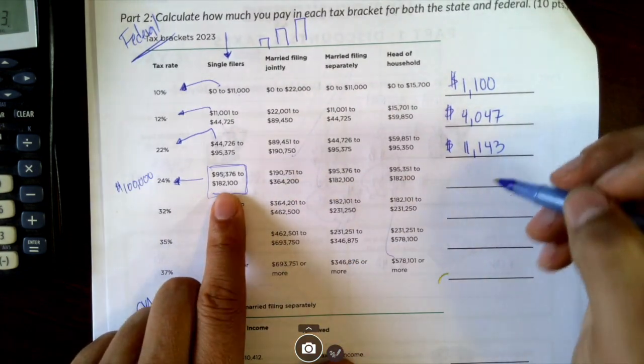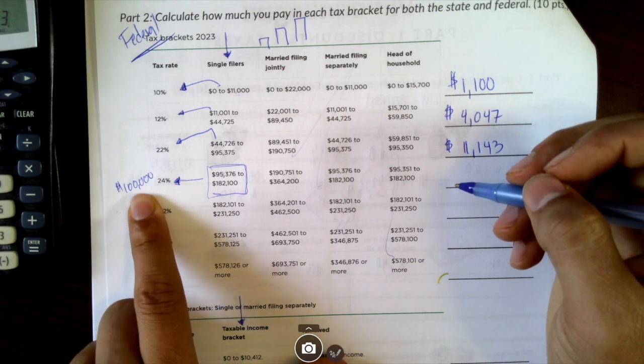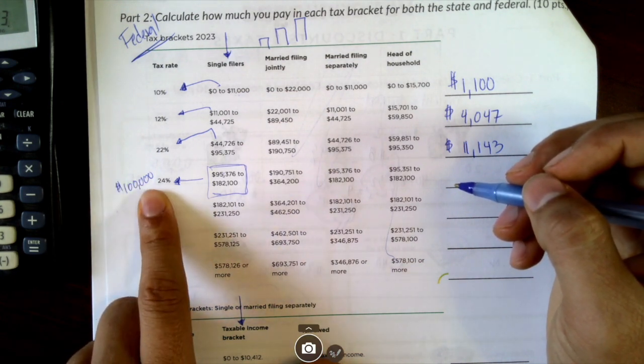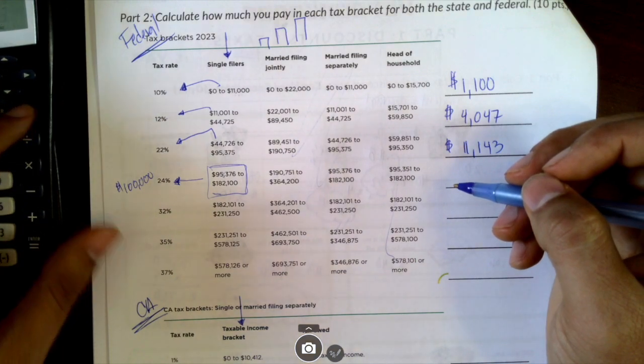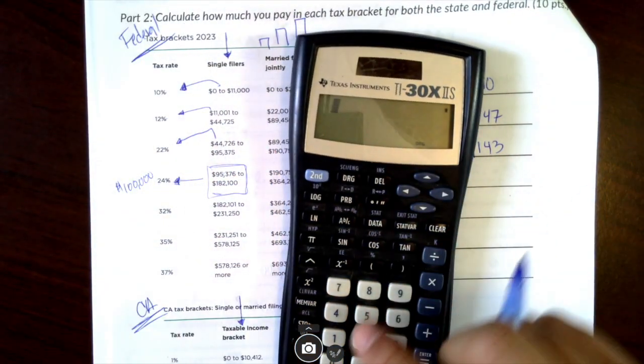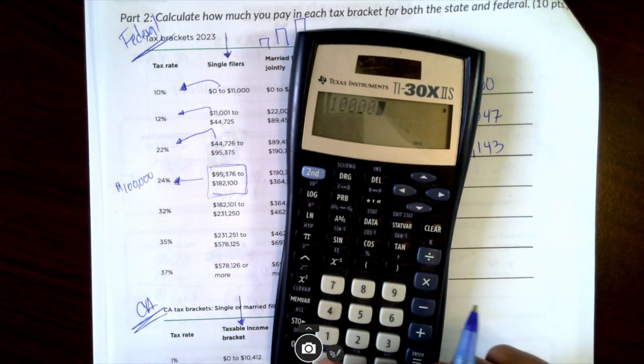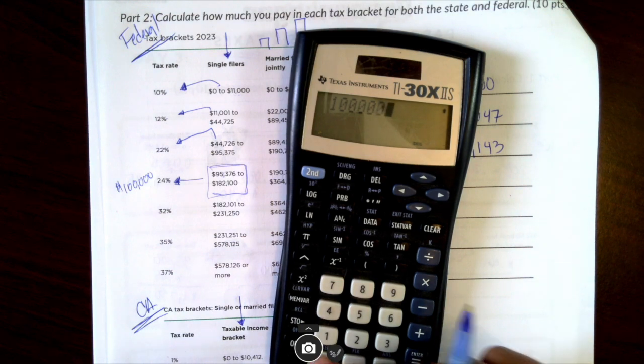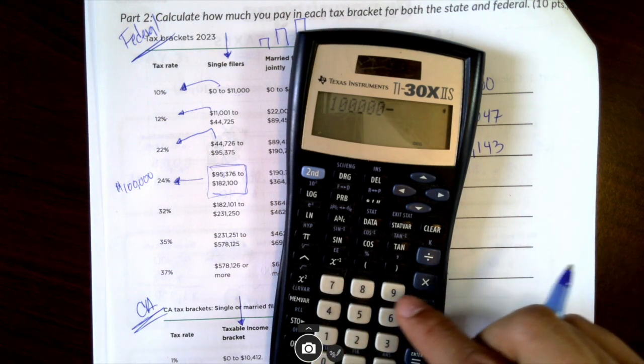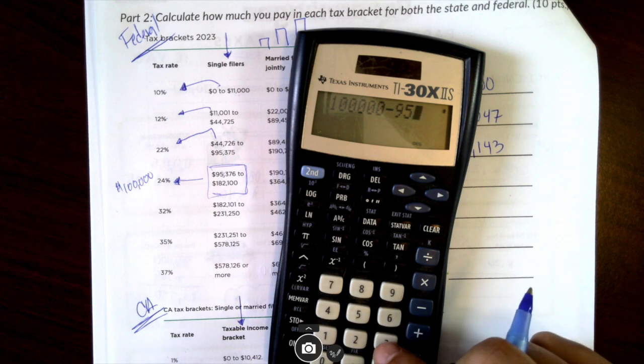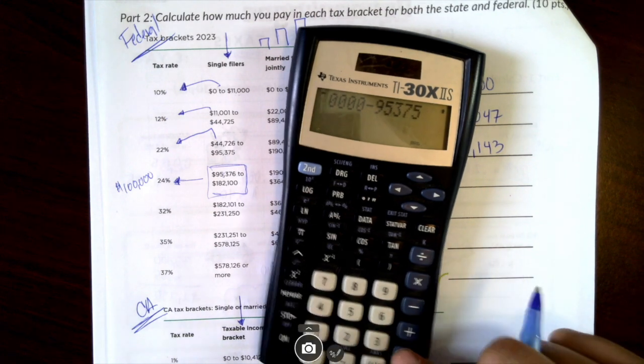Now, I only said that I'm earning 100 grand, so I'm gonna subtract 100 grand minus 95,375. It's not a lot.